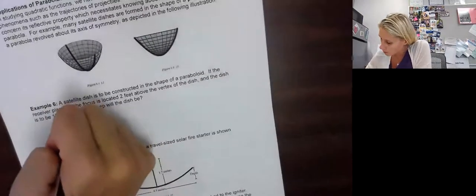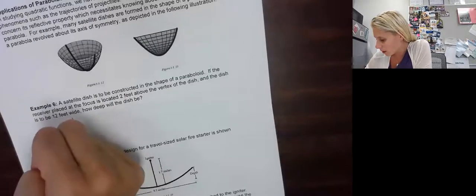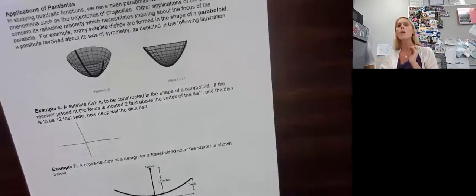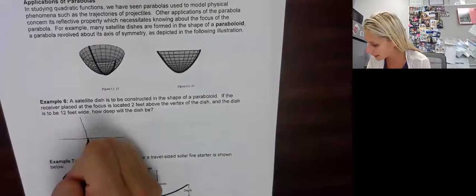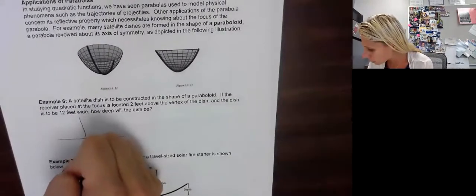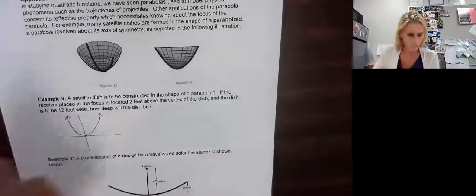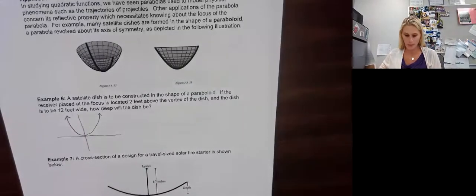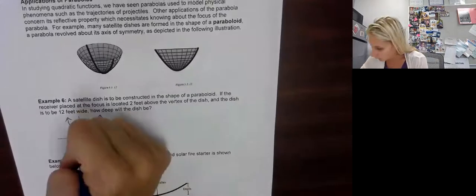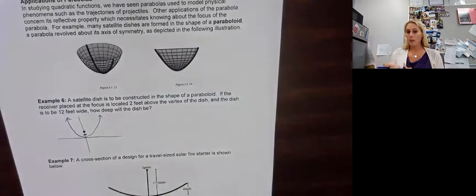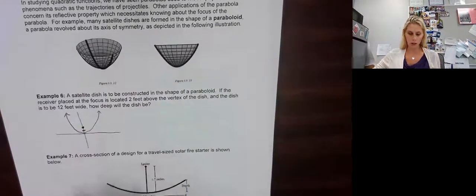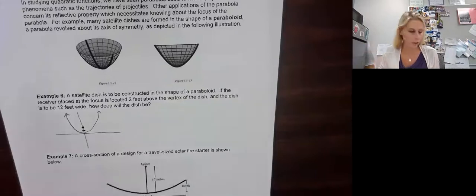Let's draw it out. Well, first of all, just so it makes it easier to calculate everything, we're going to make the vertex at 0, 0, and that is okay to do. So the vertex is at 0, 0, and I'm just going to draw a parabola. We then know the focus is a receiver, right, that is 2 feet above the vertex. So that's where our dish goes to. Now, or not our dish, our receiver.